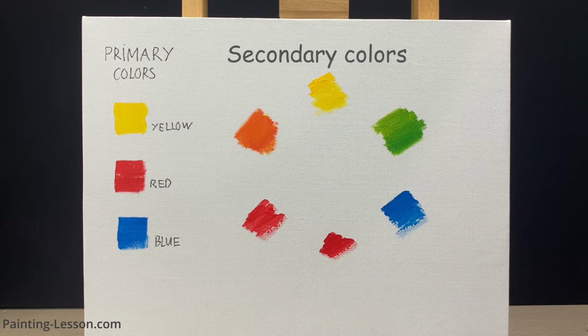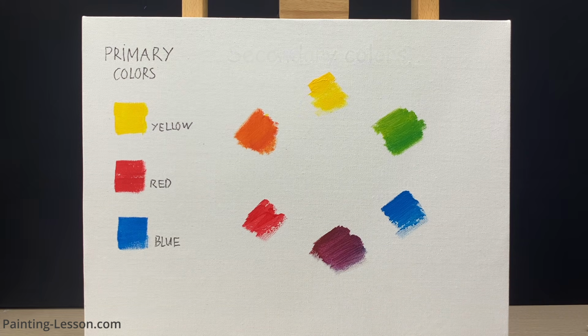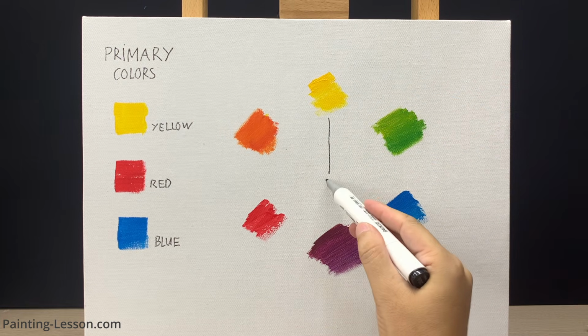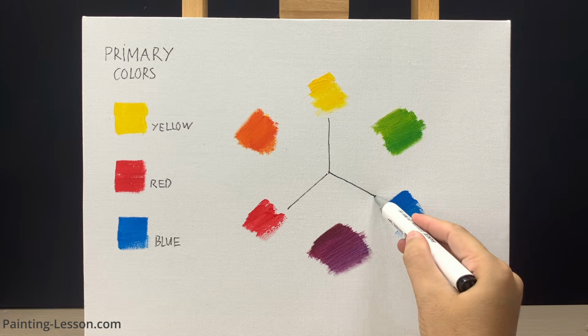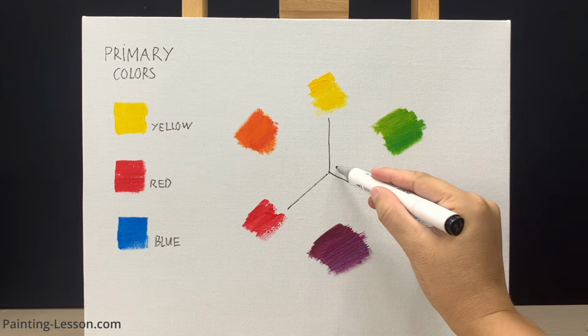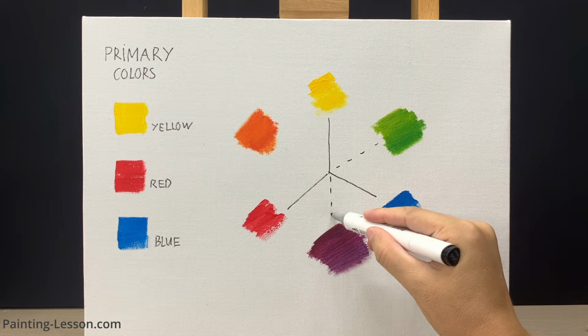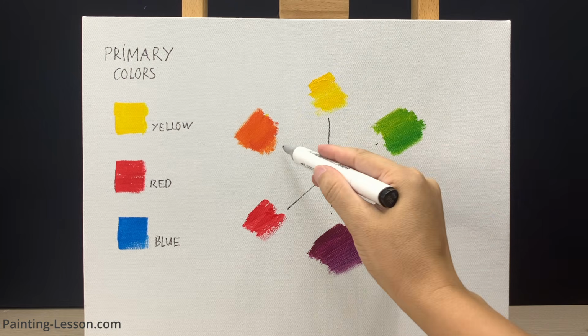And blue and red makes violet. I will note the 3 primary colors, yellow, red, blue, using a straight line. And the 3 secondary colors, green, orange, and violet, using dashed lines.